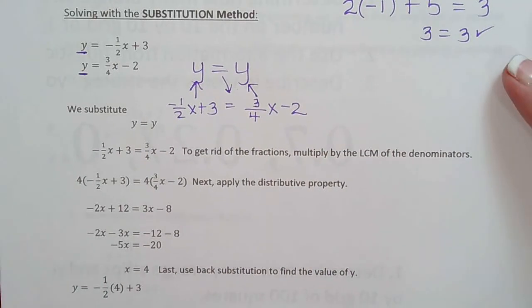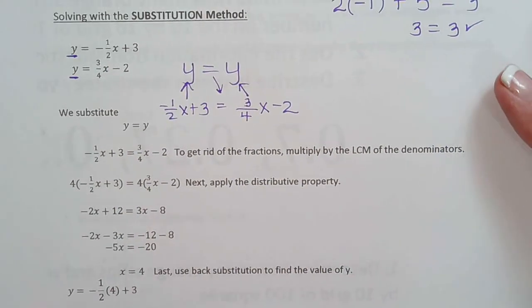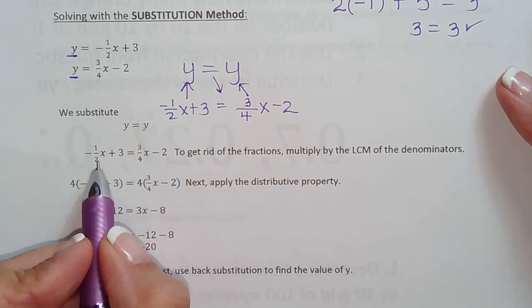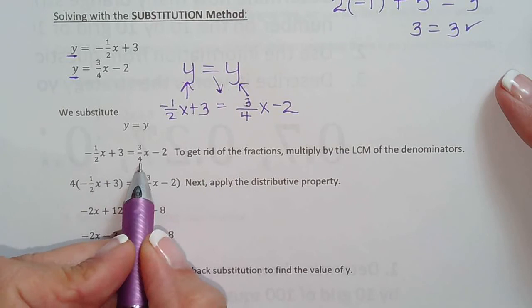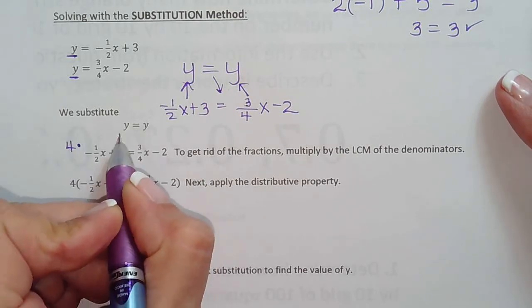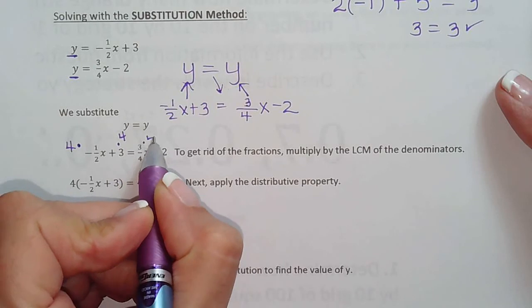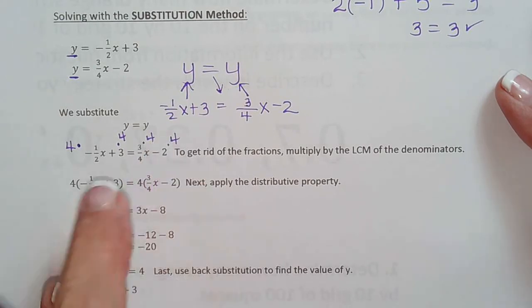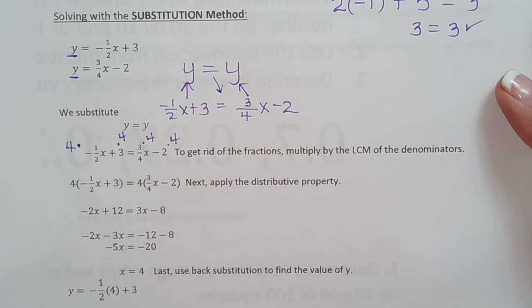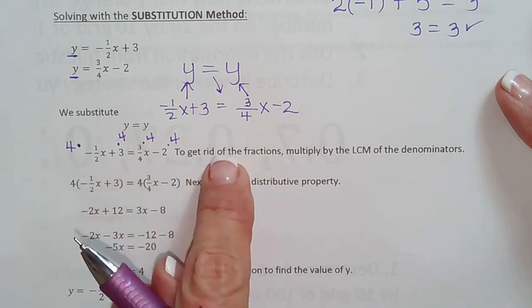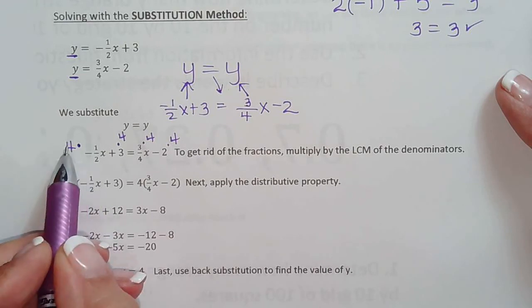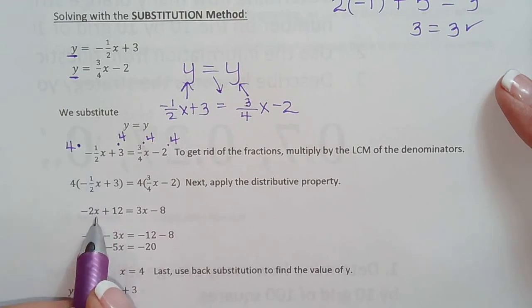So now you're going to have to think back to chapter 5. Remember how we used to get rid of fractions? We multiplied everything by the LCD, which is 4. So 4 goes here, 4 goes here, 4 goes here, 4 goes here. Why do we pick 4? Because 2 goes into 4 and 4 goes into 4. And we can't skip terms, so we have to multiply every single term. So half of 4 is 2. A positive times a negative would be -2x.